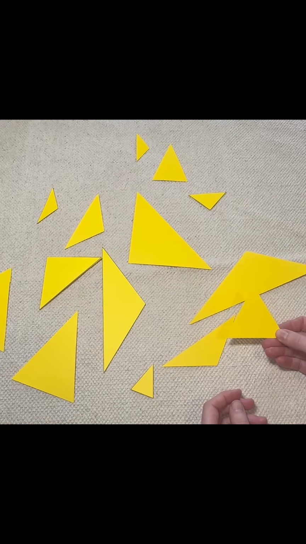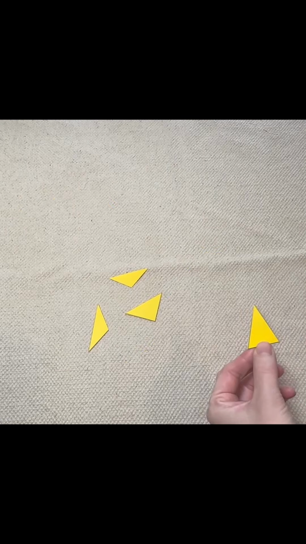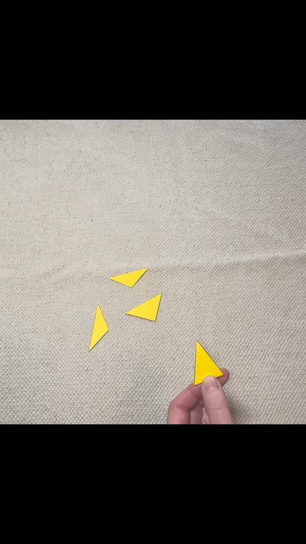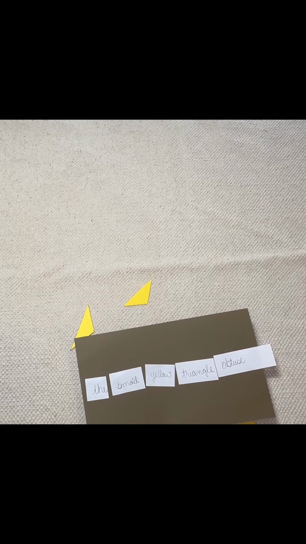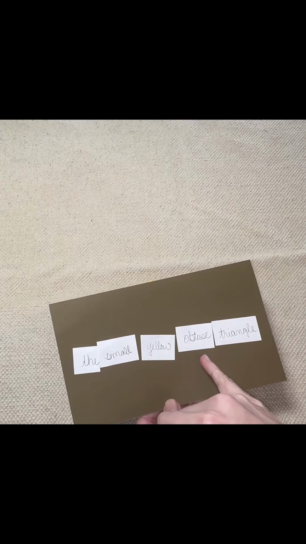Let's put away any triangle that's not small. This triangle. That is a small yellow triangle, but that's not the small yellow triangle that I'm thinking of. I'm going to have to write one more clue. The small yellow triangle obtuse. Does that sound right? The small yellow obtuse triangle.